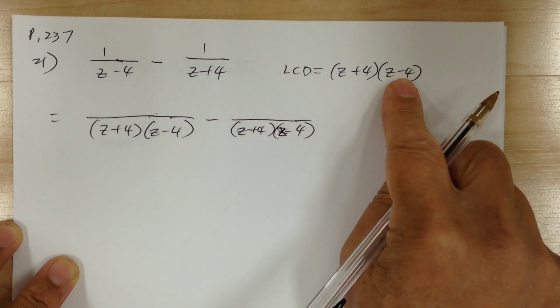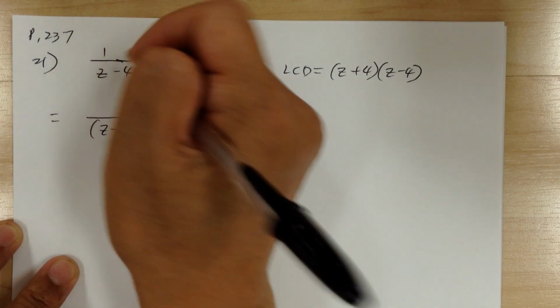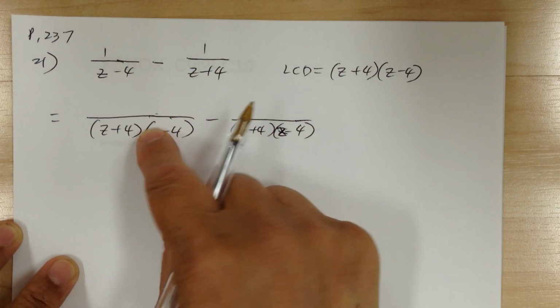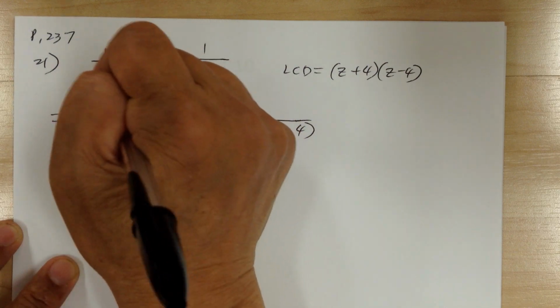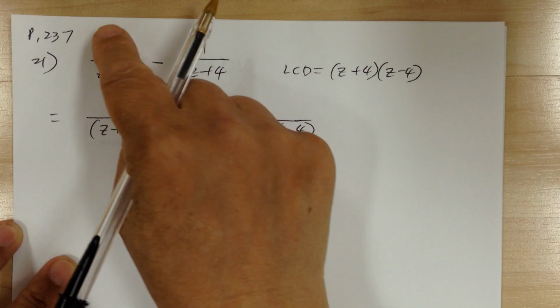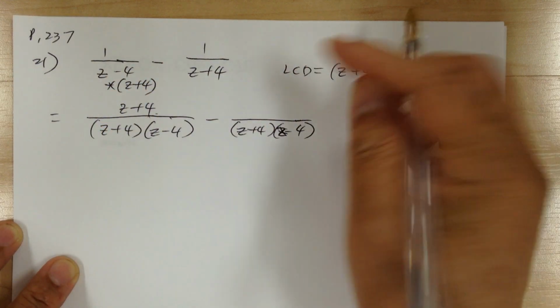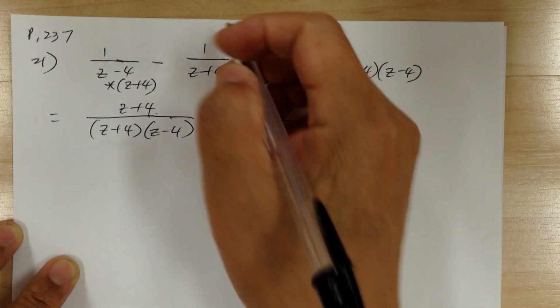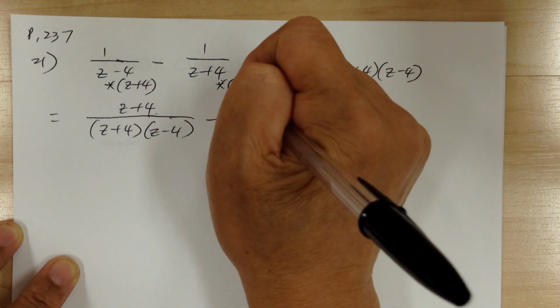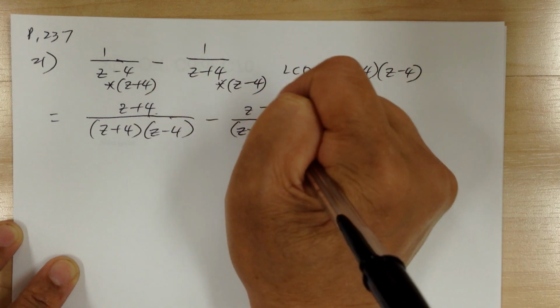Okay. So step 1, get your LCD. Step 2, put it on the bottom. Step 3, figure out how you're going to get from here to here. From here to here, you're missing the z plus 4. So you have to multiply the top also, so it'll be z plus 4. On the bottom, from here to here, you're missing this one over here, so you need to multiply by z minus 4. So you're going to get z minus 4 on the top.